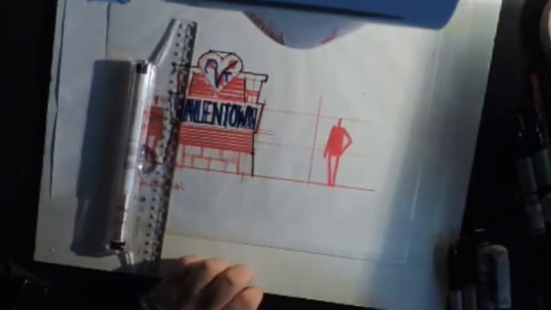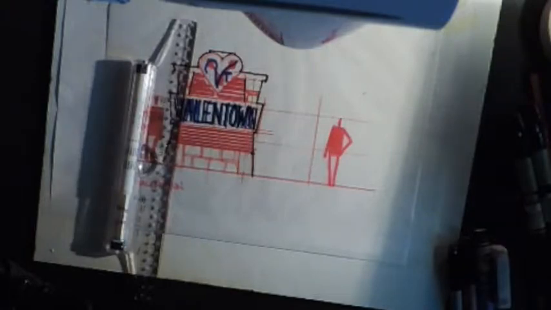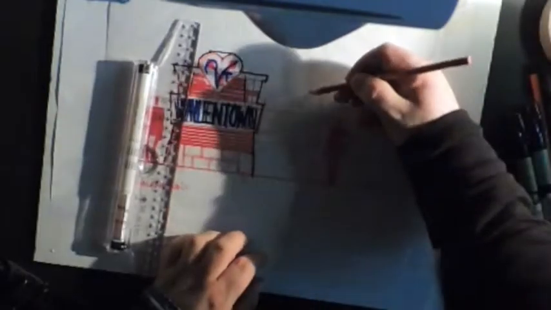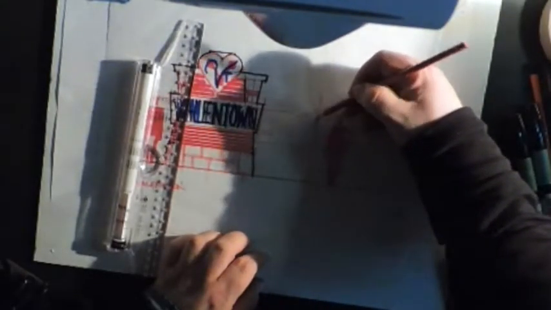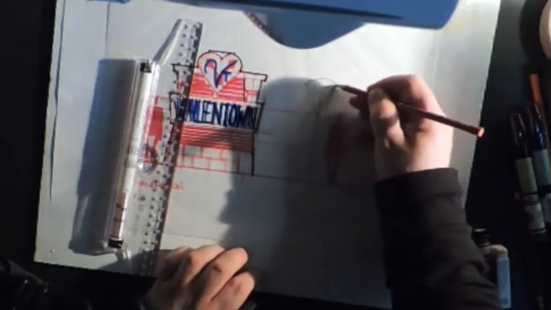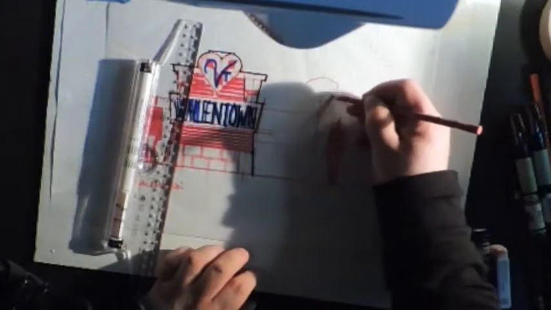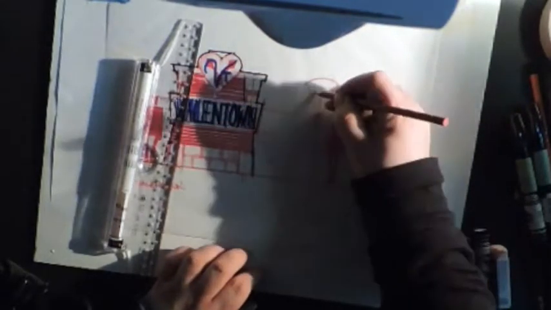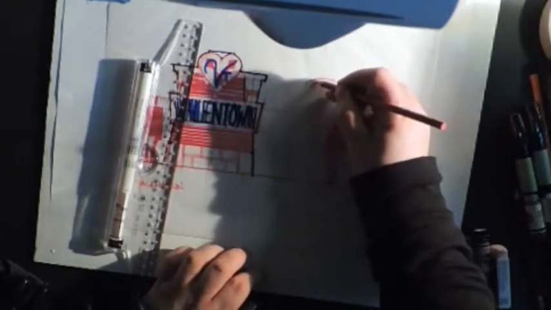Obviously there's a heart, right? Obviously. So maybe we just take that up into a little fan-like thing. The heart in the middle.